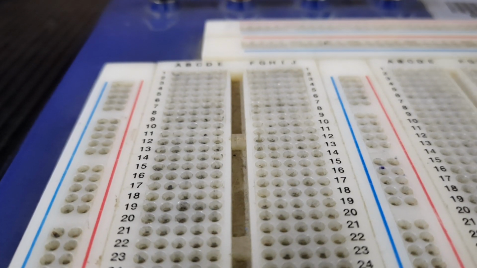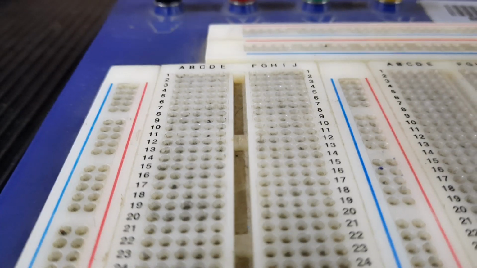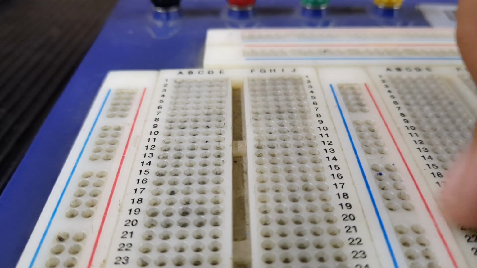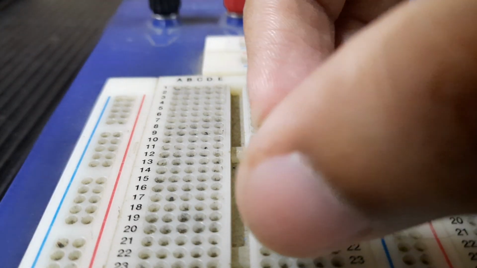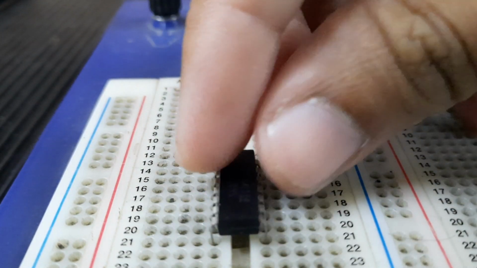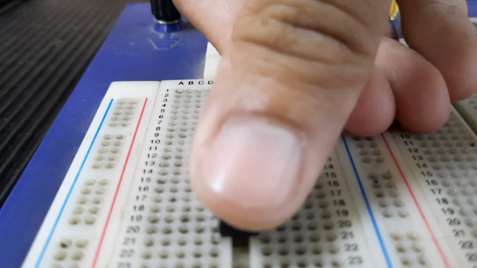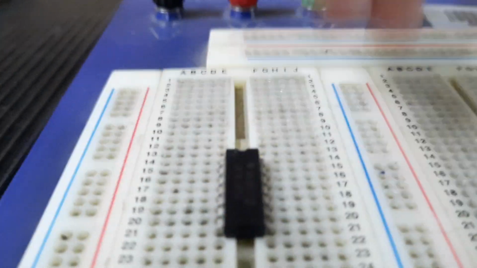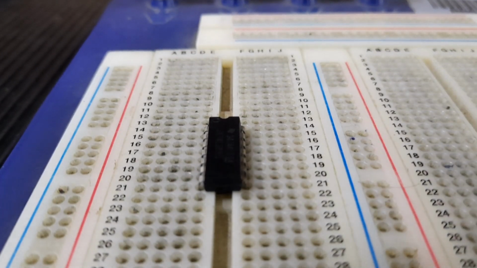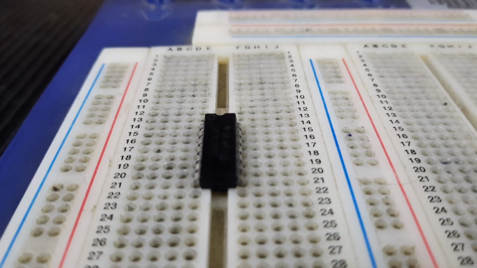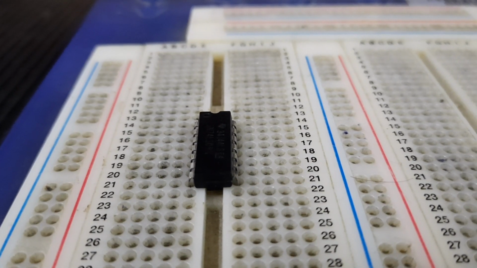Okay, so this is the breadboard and I'm fixing the IC here first. So this is the IC and I'm placing it here. You need to be very careful while fixing and obviously removing the IC from the breadboard, because its pins get damaged easily.